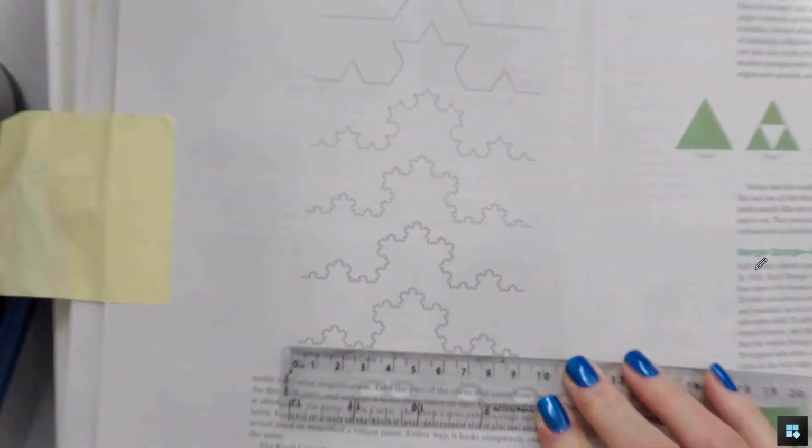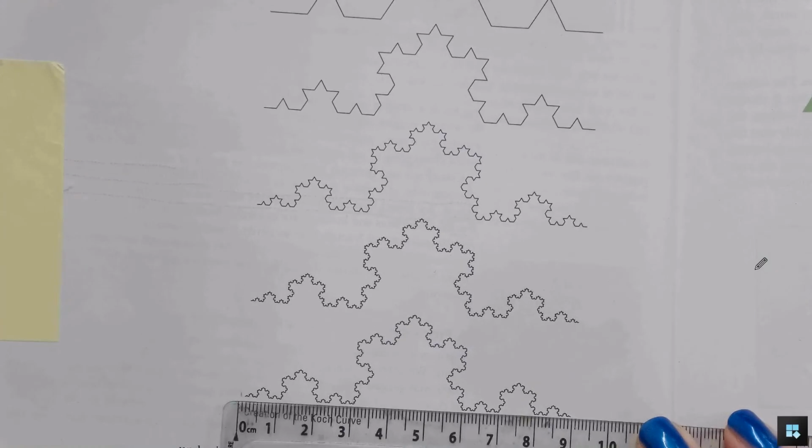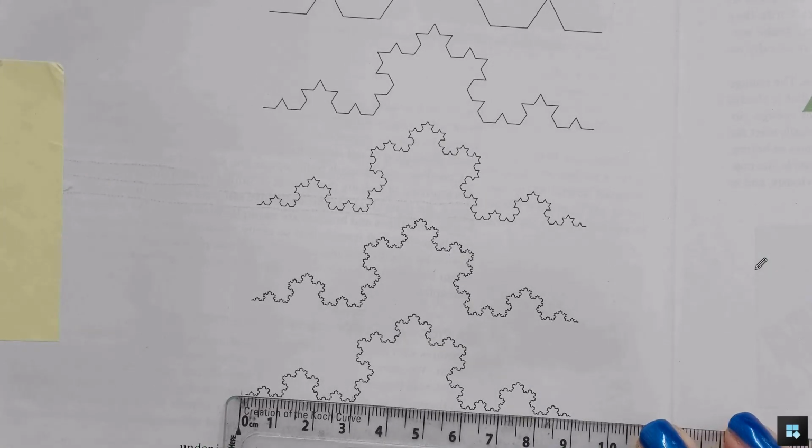How big was the small Koch curve that I used 4 copies of to make the large Koch curve? You see on there? How big is the small Koch curve? It's just 3 centimeters, right? Goes from 0 to 3. So the large Koch curve is 9 centimeters. The small Koch curve is 3 centimeters.